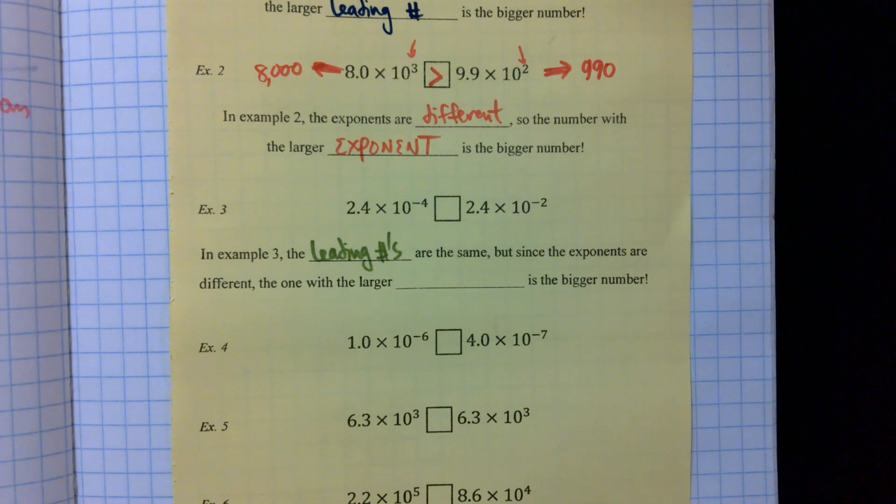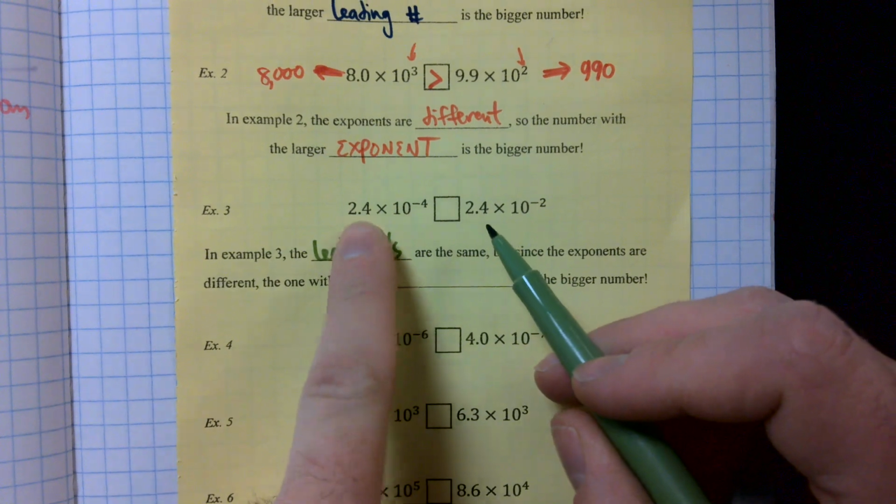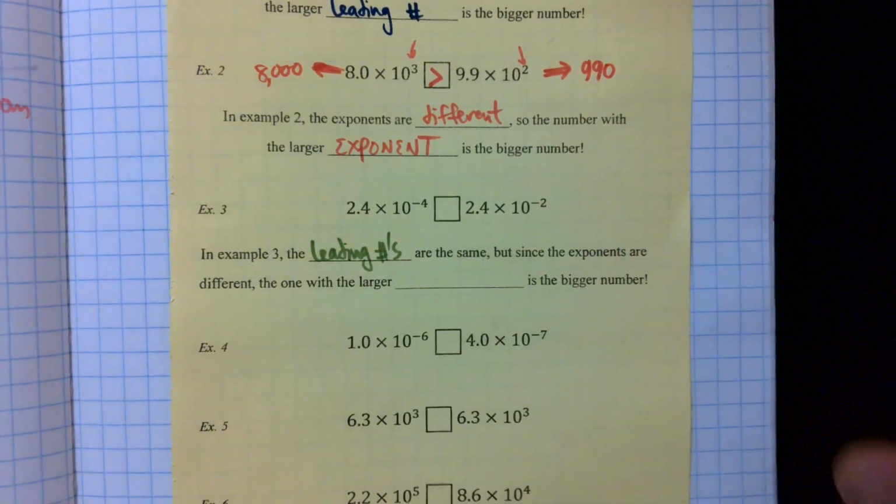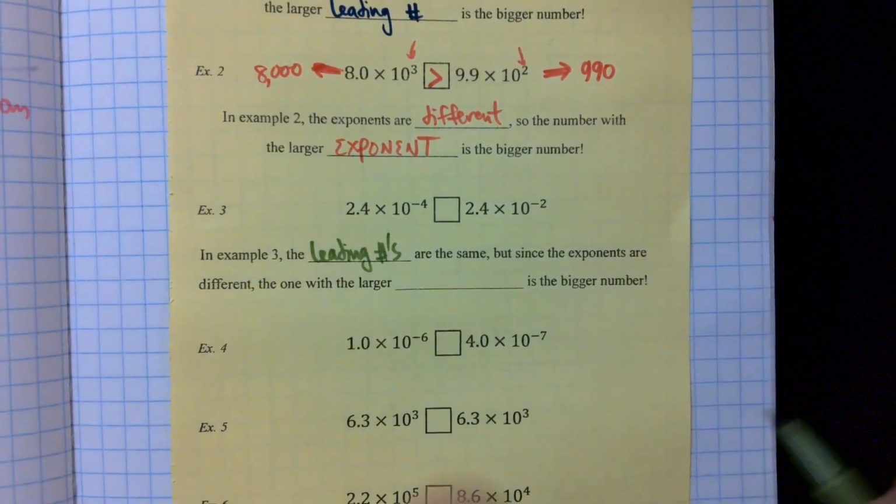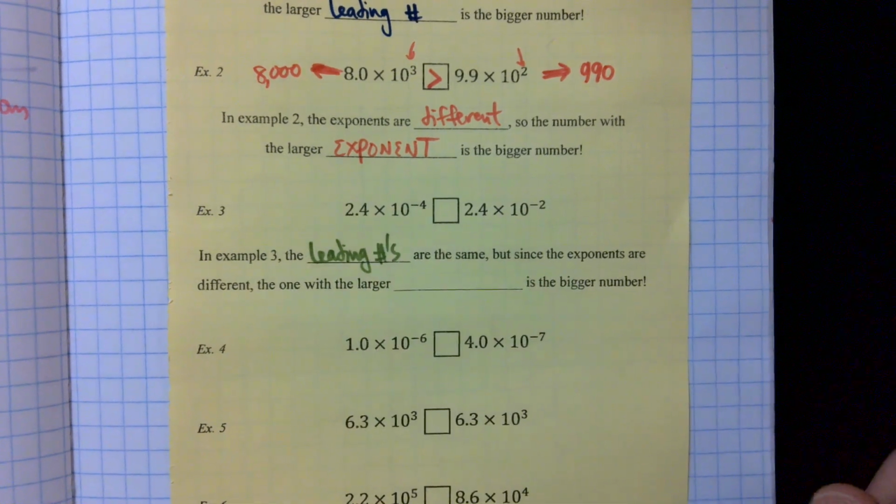So just because the leading numbers are the same, it does not mean these two numbers are equal. Right? If we're in a rush, we'll look at this and go, oh, 2.4, 2.4, those are equal to each other. But they're not. My powers are different.